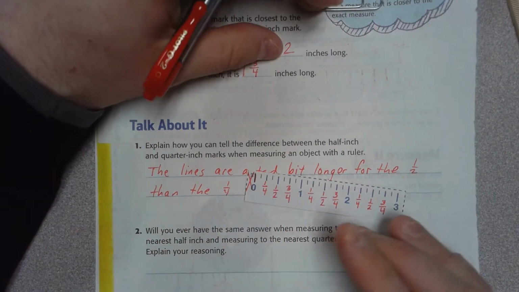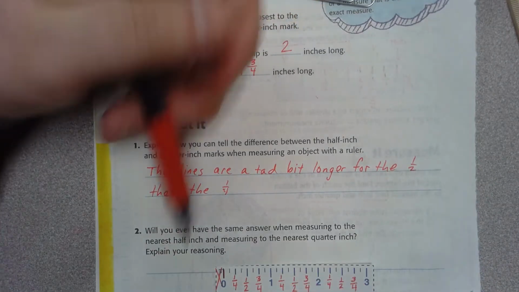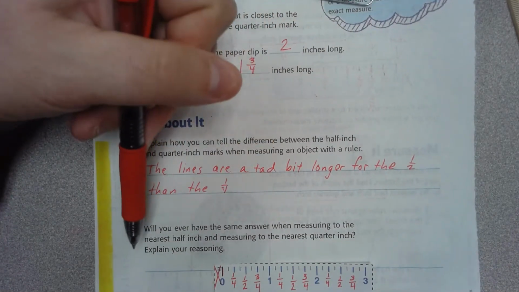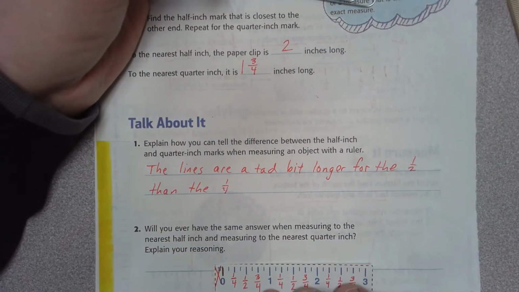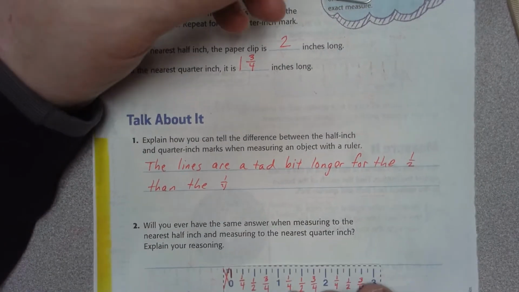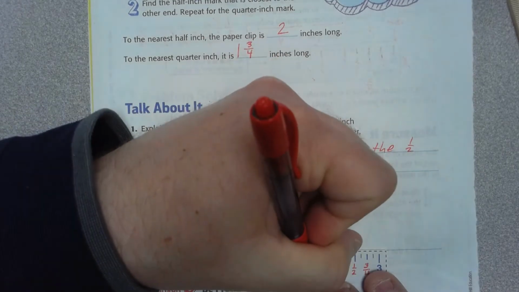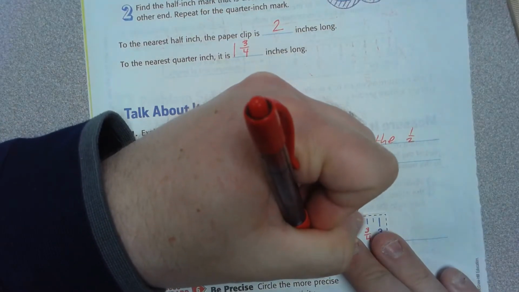All right. Will you ever have the same answer when measuring to the nearest half inch and measuring to the nearest quarter of an inch? Explain your reasoning. Well, you could, because remember I said that this 1/2 here is also 2/4.